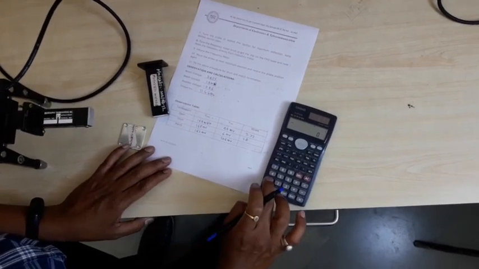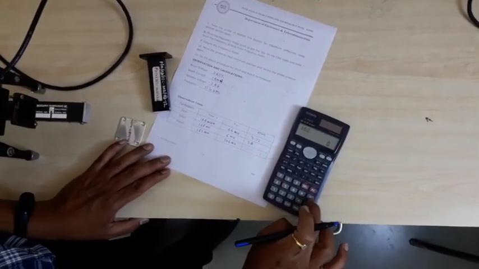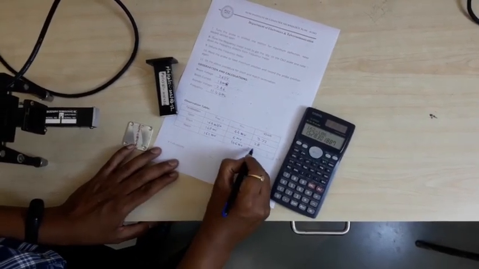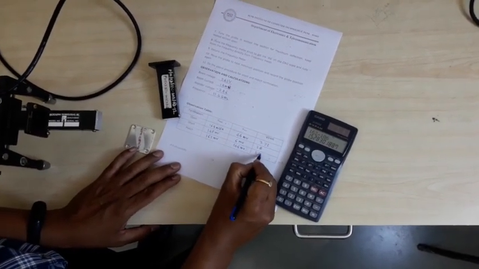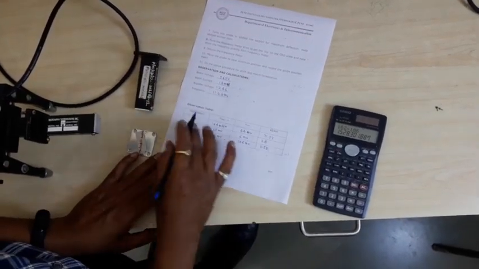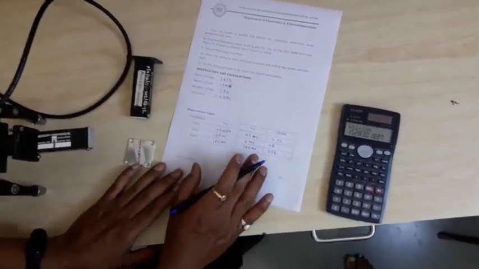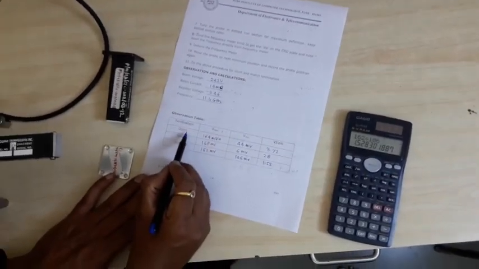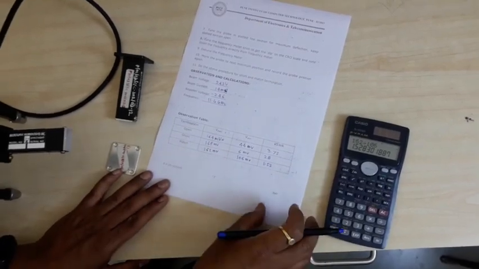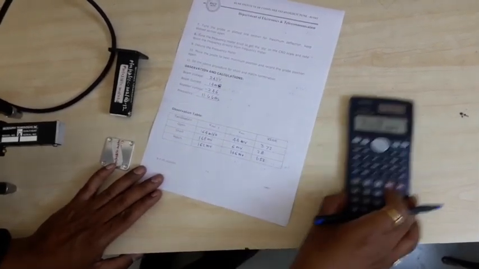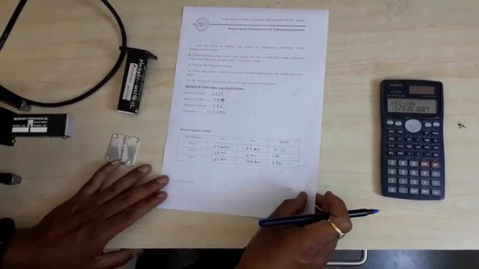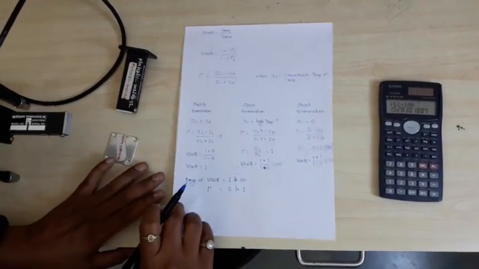For match, 162 divided by 106, which comes to 1.52. So this is the practical observation in the case of open termination, short termination and the match termination, which we have observed practically. Now let us understand theoretically, which Professor Hake has already explained to you on the board.